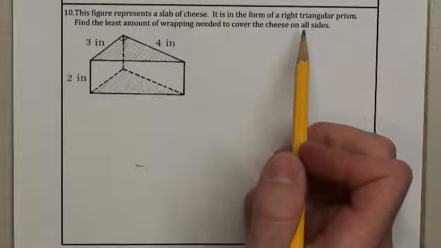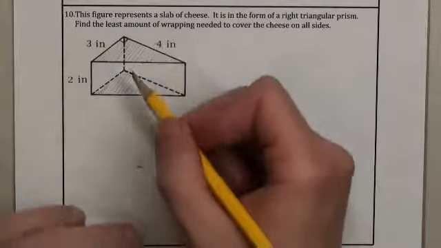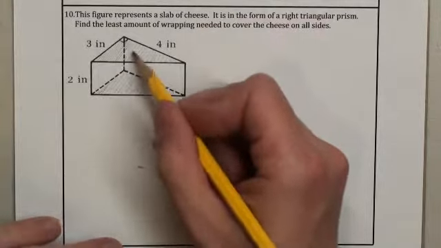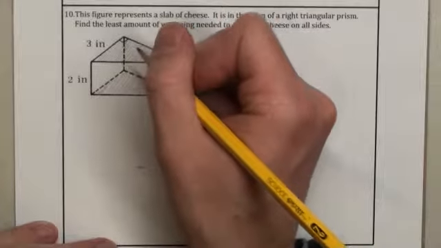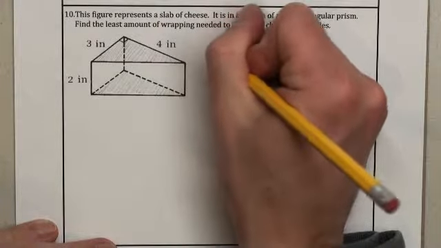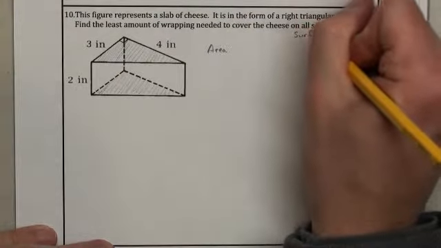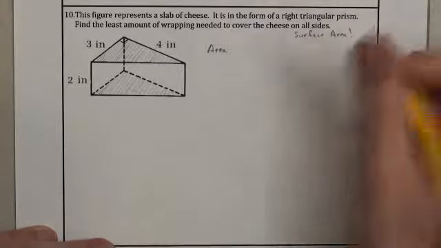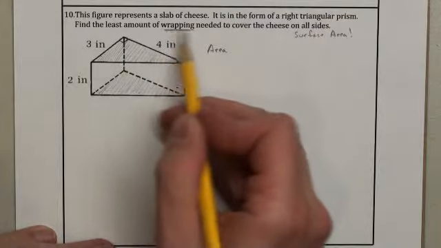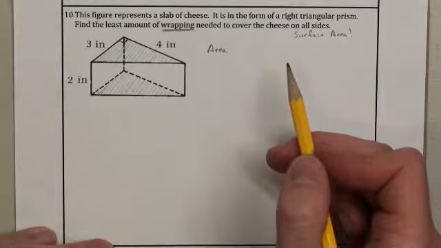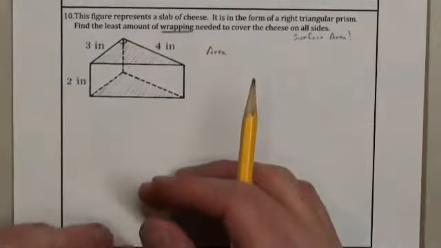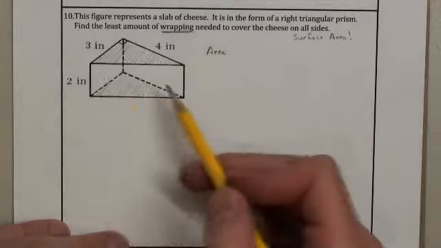Okay. So, let's see. What I have is two triangles in the top and bottom, and those triangles are congruent, right? So, let's do this one step at a time. What we're doing right now is the surface area, because you needed to wrap. And when you're wrapping something, you're not filling it, okay? You're covering its surfaces, right? So we need to find all the areas of all the shapes in this figure.